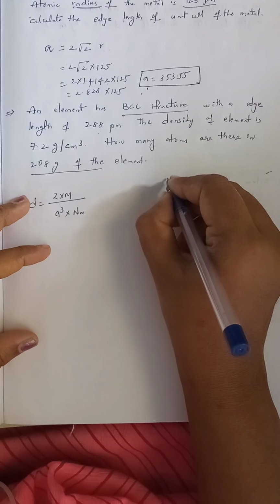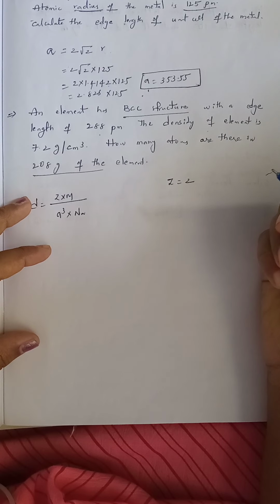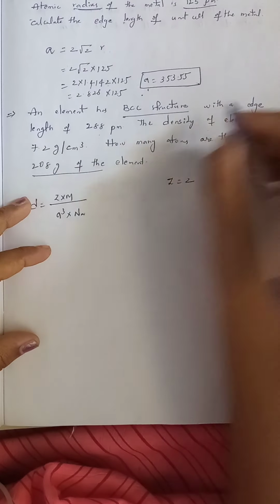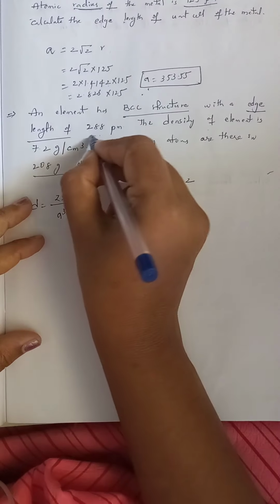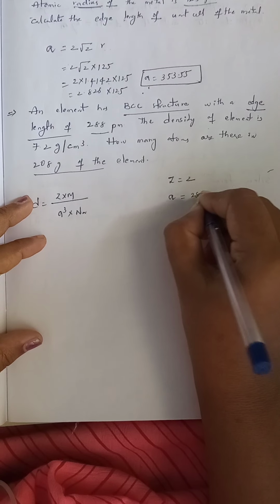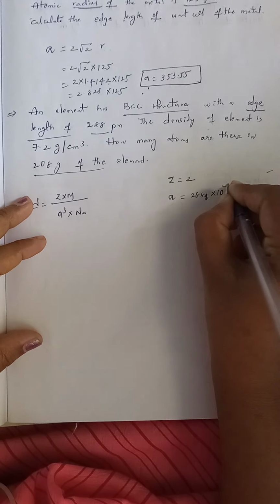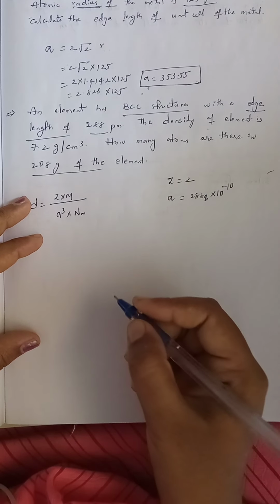So for BCC, z value we know that is 2. Next, edge length already given, that is 288 picometers. Edge length is indicated by a. When it is converted into centimeters, multiply it with 10 to the power of minus 10.